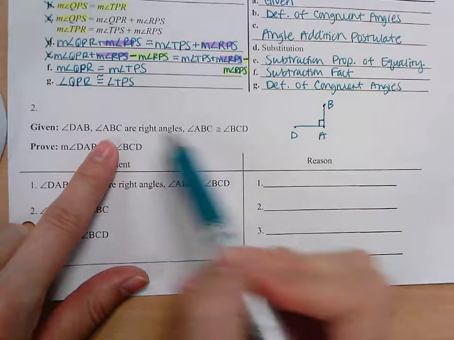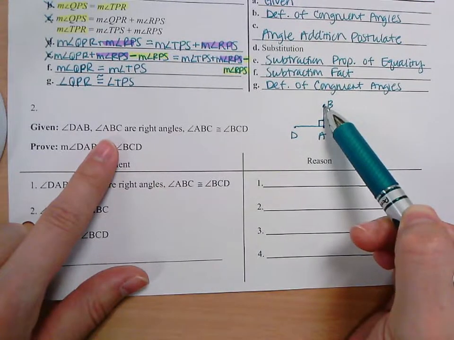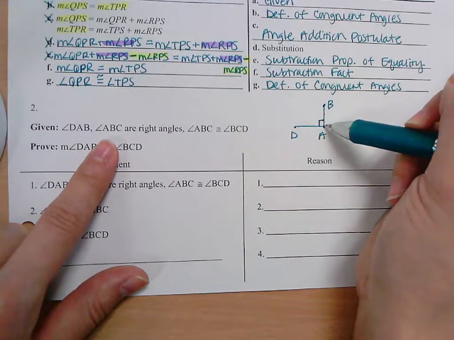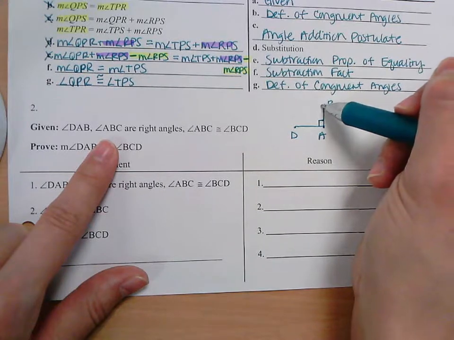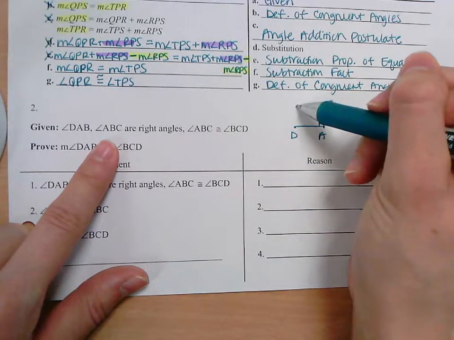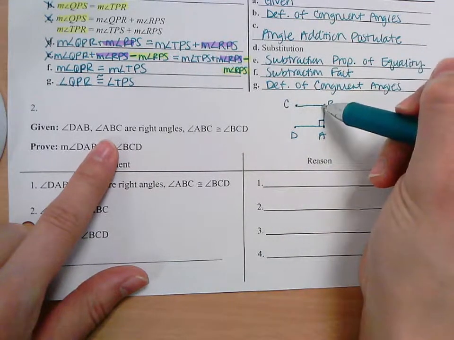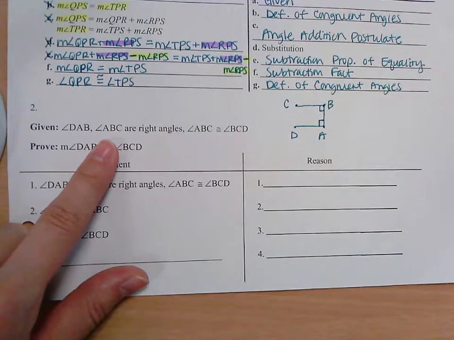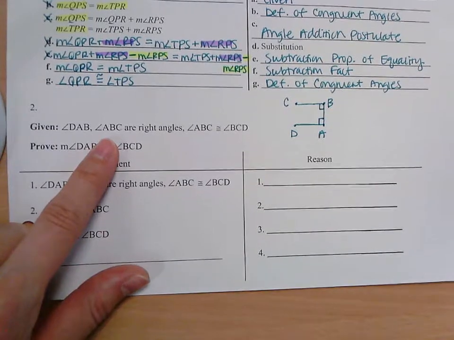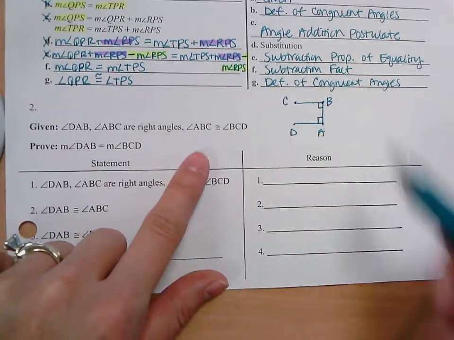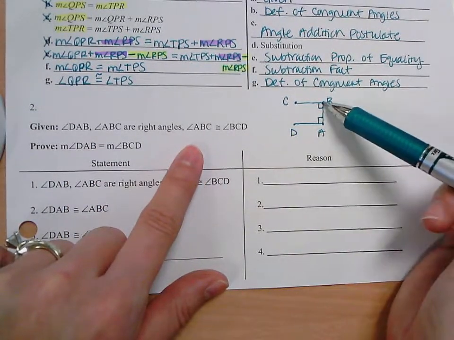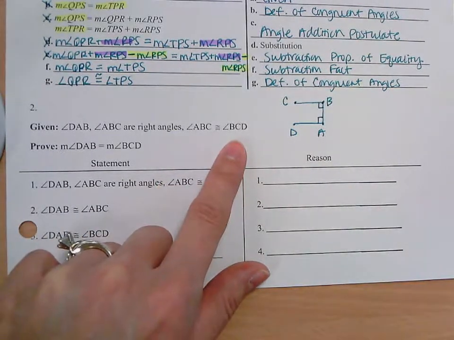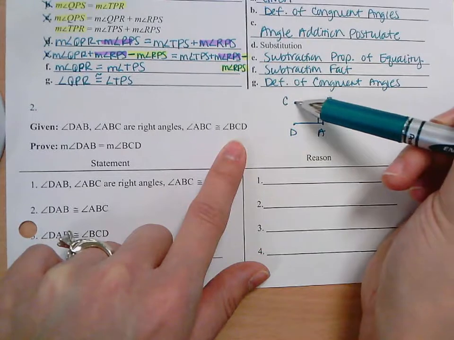And then angle ABC is also right. And I already have the A and the B. And the B has to be the vertex. So I'm going to draw it this way, A, B, and then go over this way for C. So it's kind of like I'm making a rectangle or a square here. That's a right angle. Okay, and then I have ABC is congruent to, now this is a different angle, BCD.